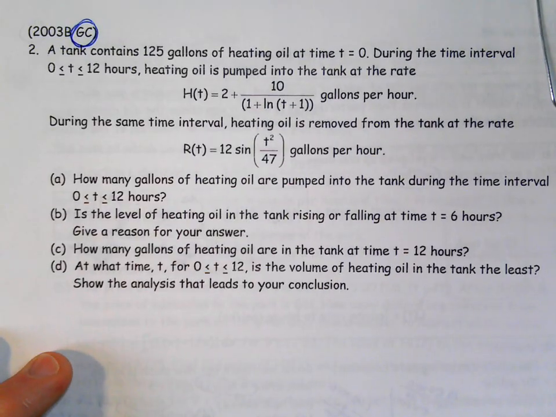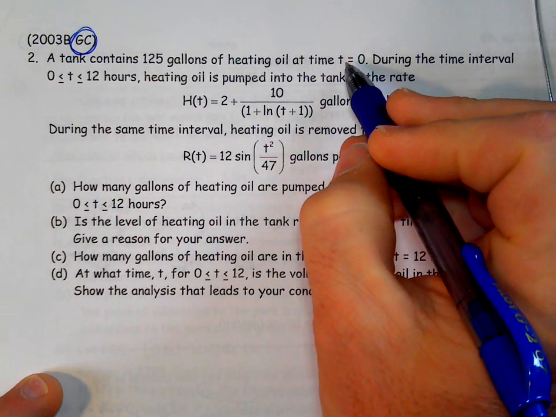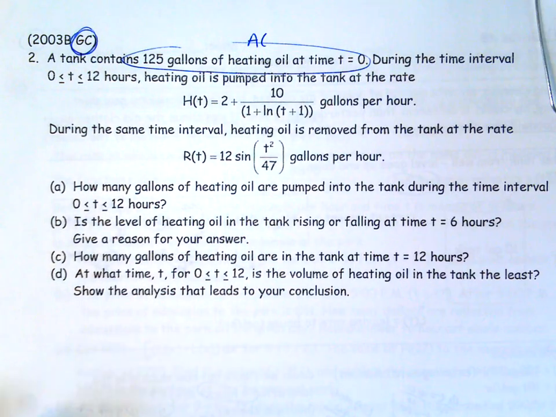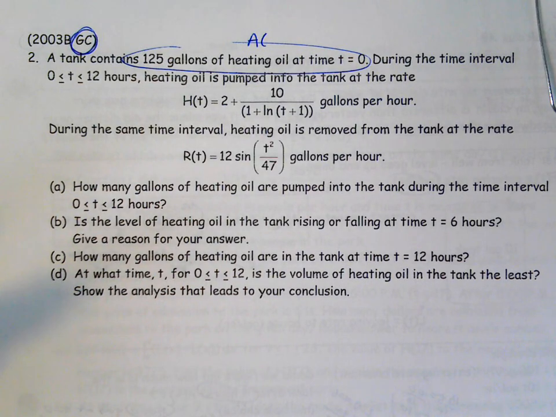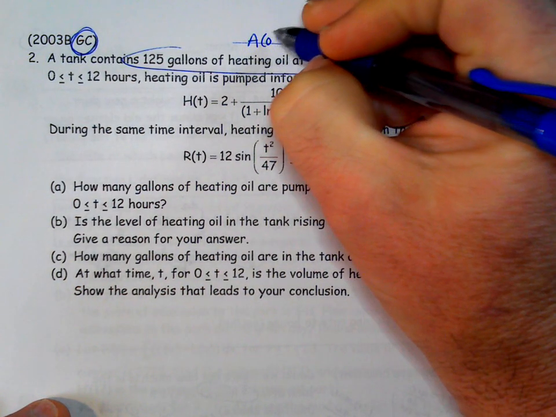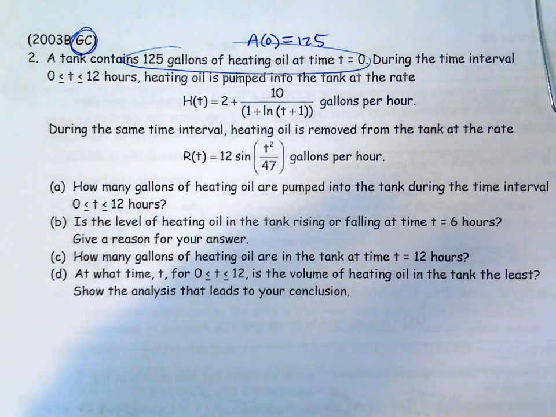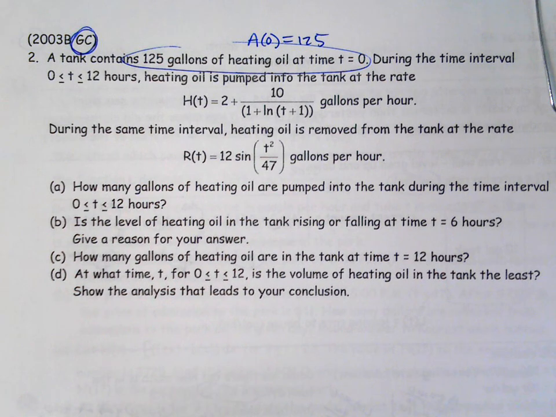So a tank contains 125 gallons of heating oil at time zero. That's your initial condition. So I often use capital A for the amount of whatever it is we're talking about. Sometimes they'll give you a letter to use, so you should use it. But this is A(0) equals 125. So I like to, as I read this, summarize the important points into really shorter notation.